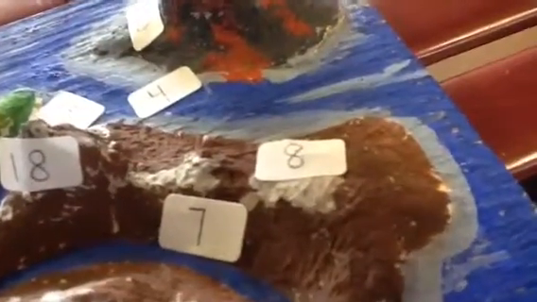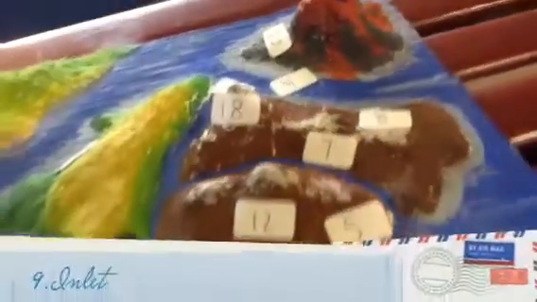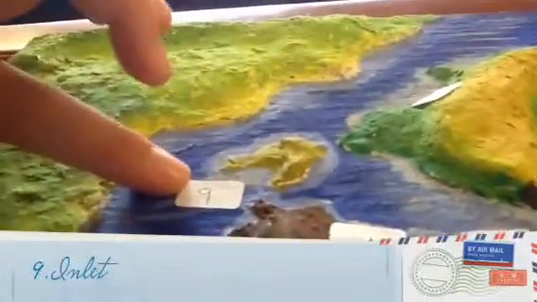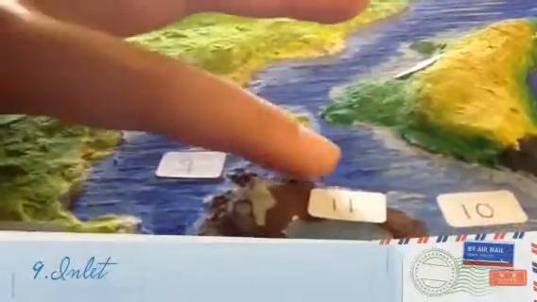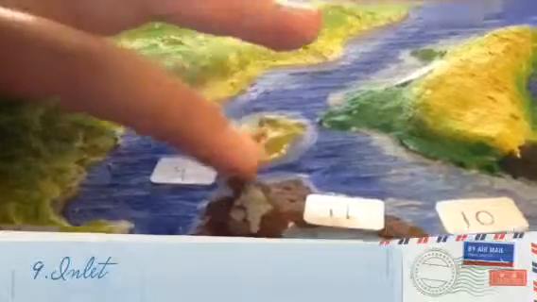The next feature is the inlet, and then the inlet isn't this part, but it's in between this land and this land. It's in between right over here. That's the inlet. And then the inlet is a narrow strip of water extending from a larger body of water into the land or between islands.